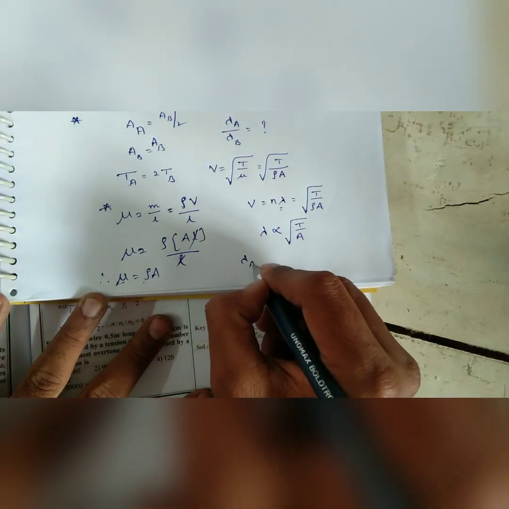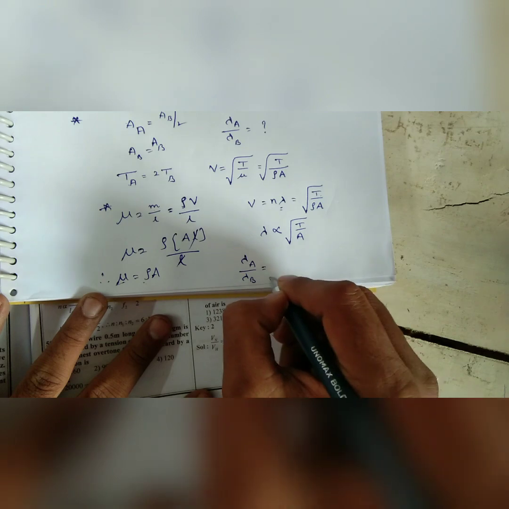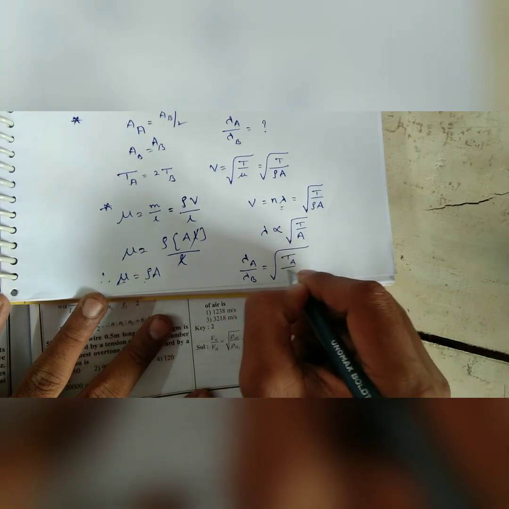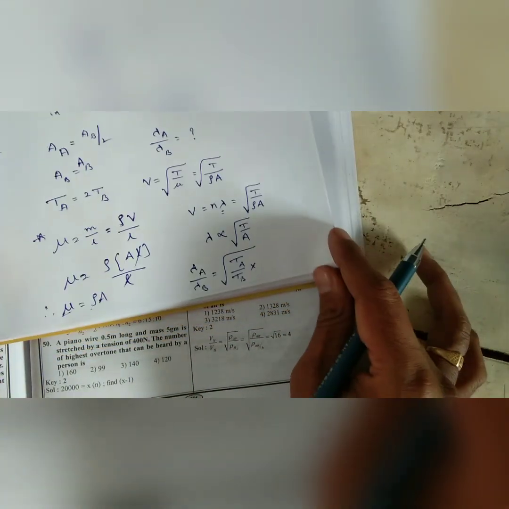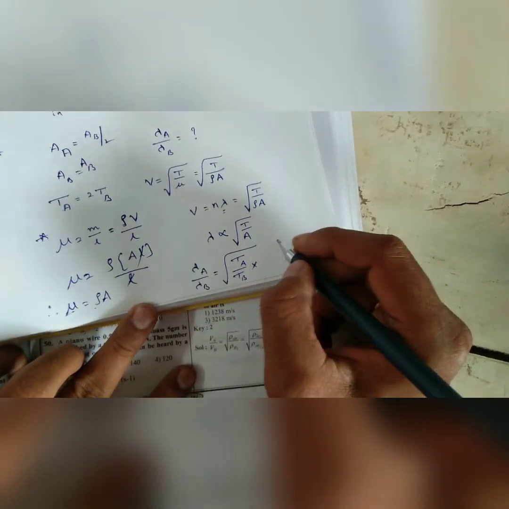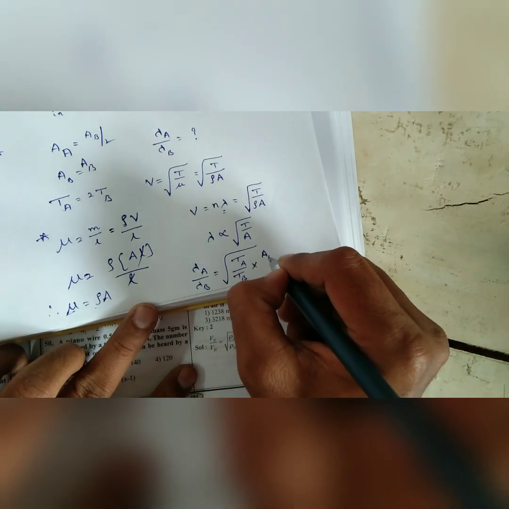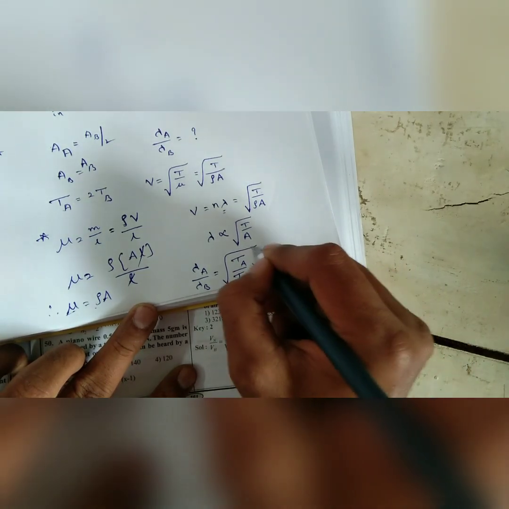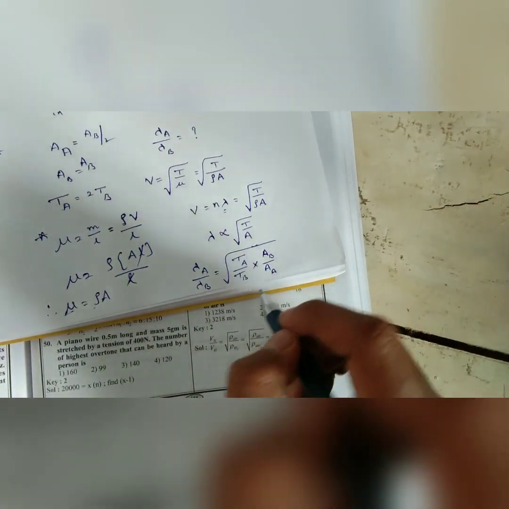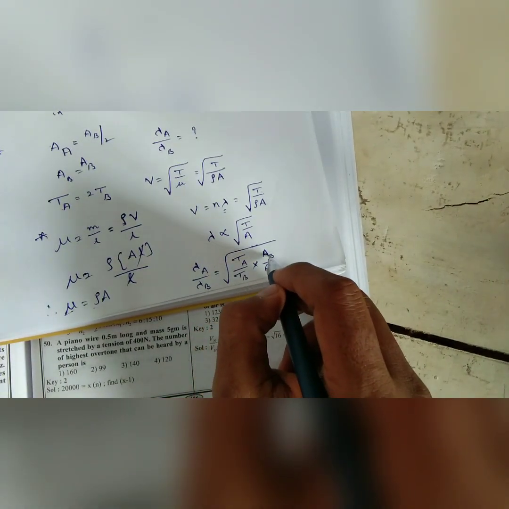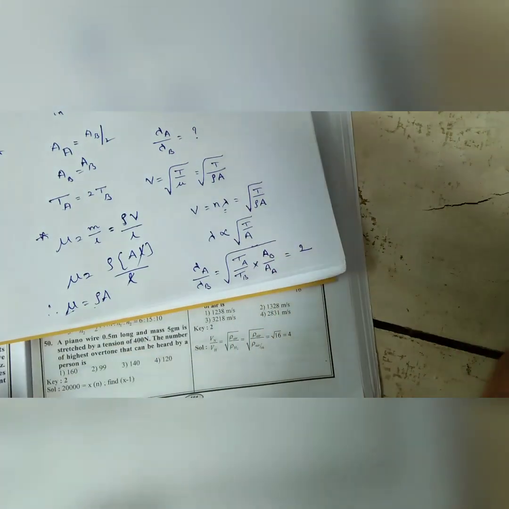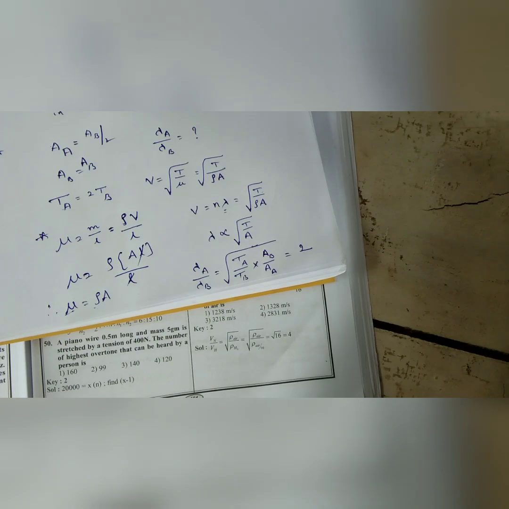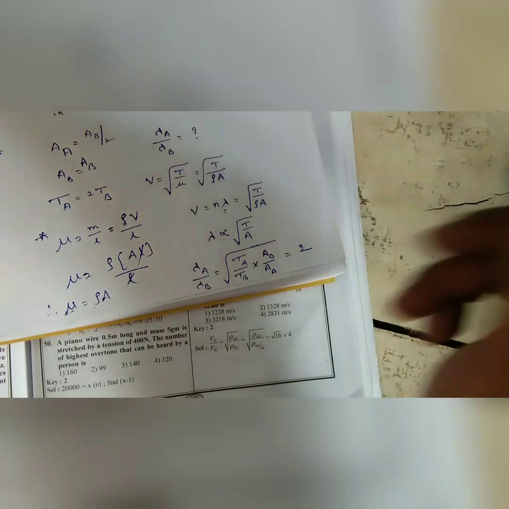It means lambda A by lambda B is equal to root over TA by TB into area of cross section is in the denominator. So here we are taking AB by AA. Now by substituting the TA value, TB value, AB value as well as AA value, you will get the ratio of the wavelengths of the two waves in A and B as 2. This is one model.